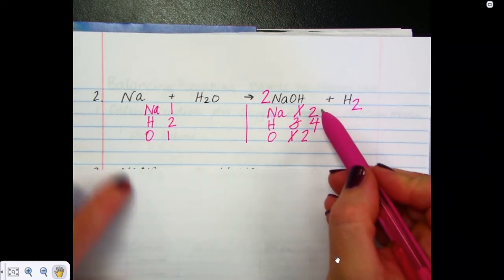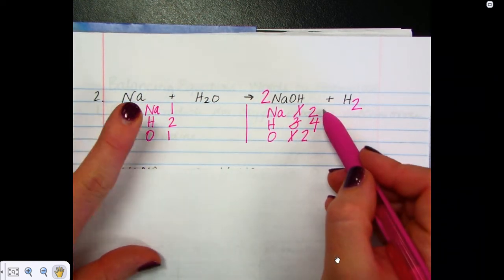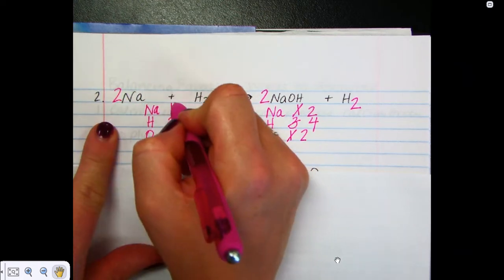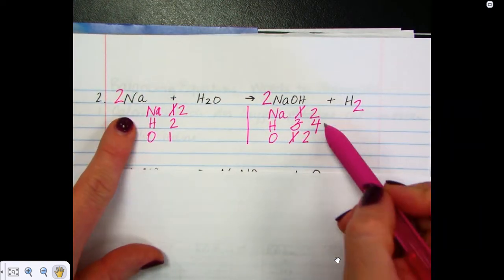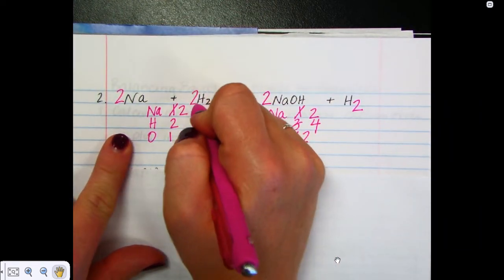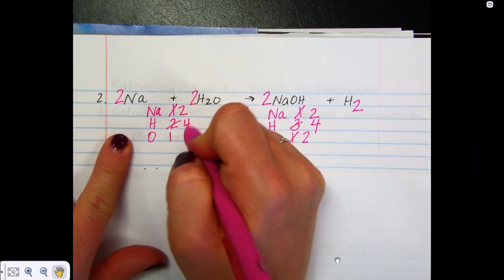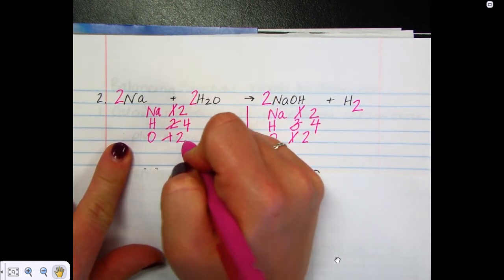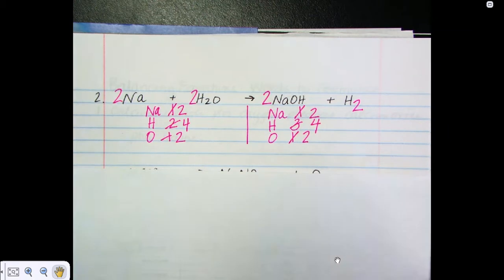So my sodiums, I'm out of whack. I got a 2 and 1, so I can put a 2 here. And then I've got 4 and 2. If I put a 2 here, 2 times 2 makes this 4, and 2 times 1 makes this 2. So 2, 4, and 2, now I'm good and balanced.